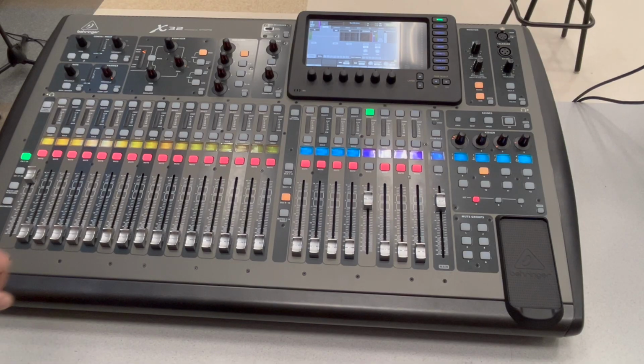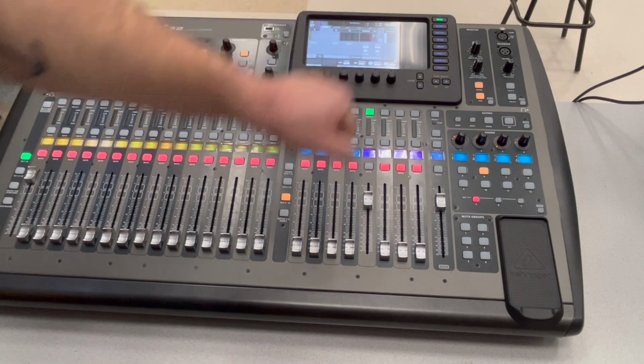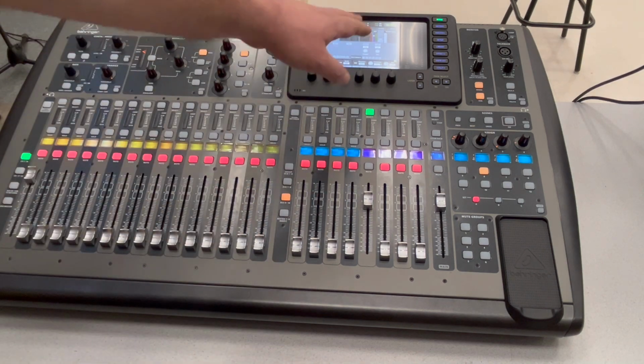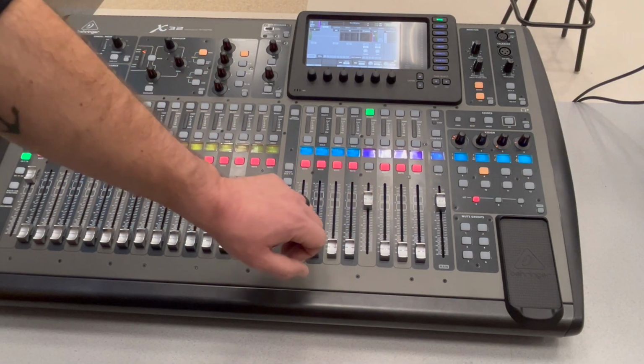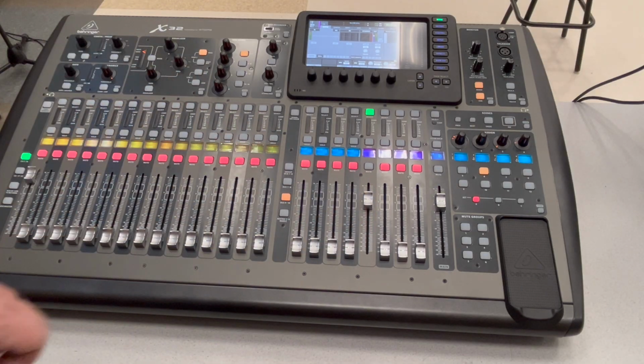So that is how we can control effects on this board. Now, again, there are a ton of different built-in effects here, and you can go through and mess with them to see which one you like. But knowing there's a reverb default is really helpful, as that is our most commonly used effect.